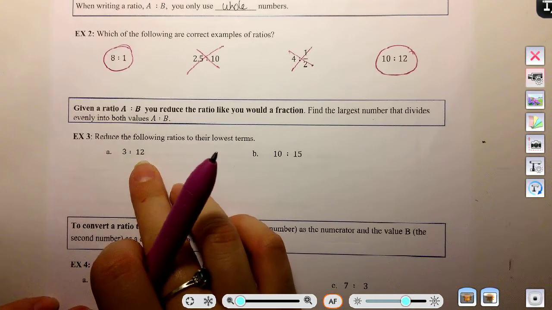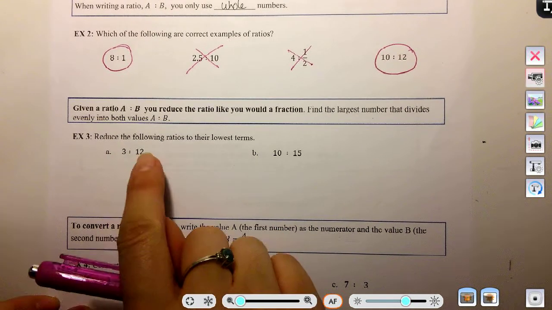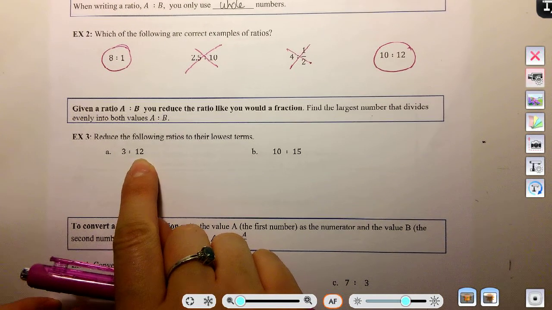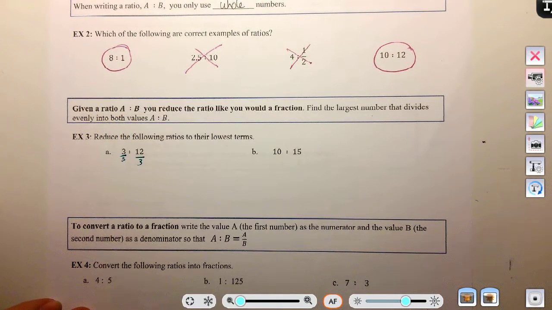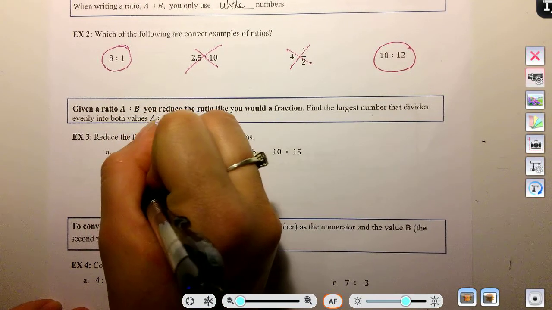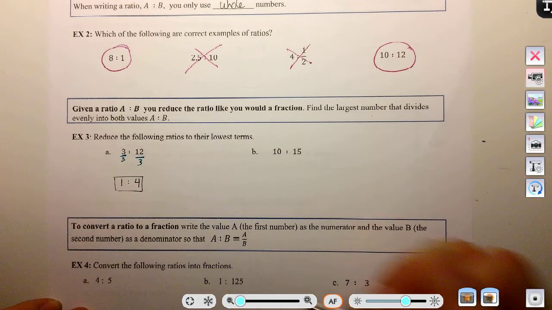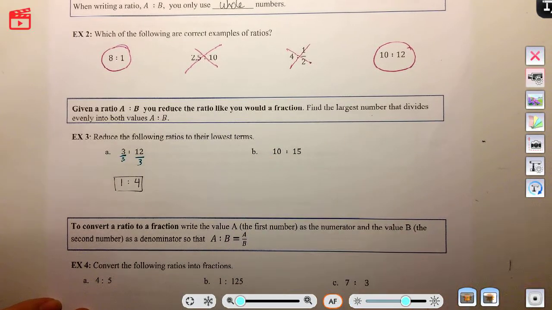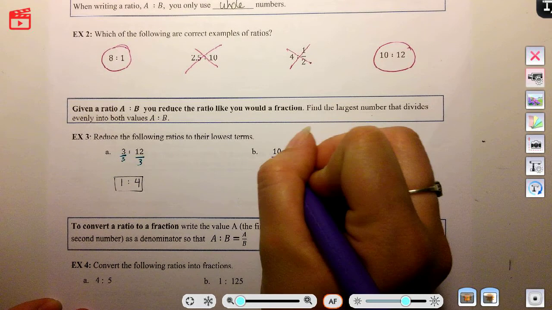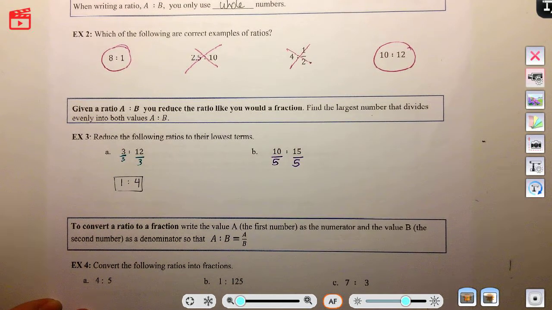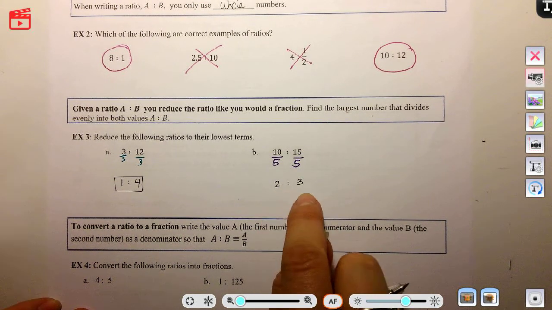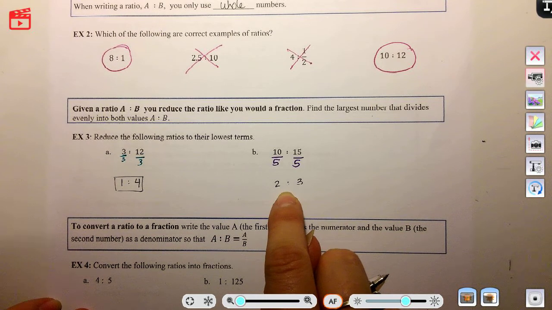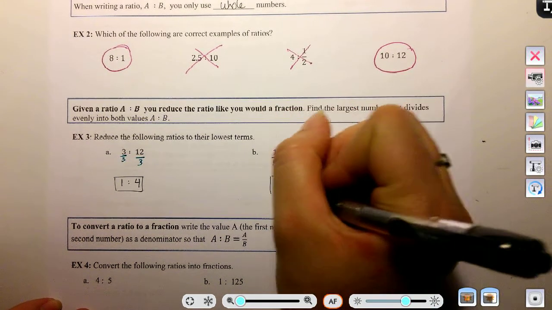So looking at this ratio, is there a number that can divide 3 and 12? Yeah, 3 divides 3 and 12. So we can divide by 3, and I get 1 to 4. Go ahead and see if you can find what can divide into 10 and 15. The number that can divide into 10 and 15 would be 5. And then, let's see, we're left with 2 and 3. Now pause. Can anything go into 2 and 3? No, that's it. So our ratio is simple.